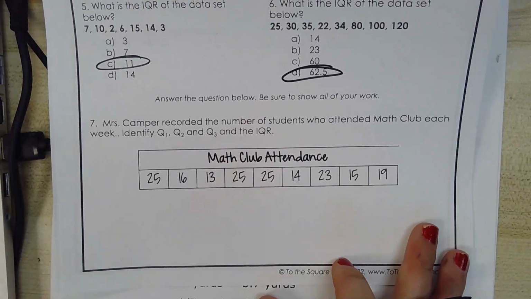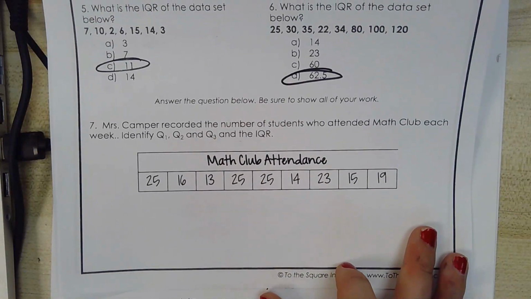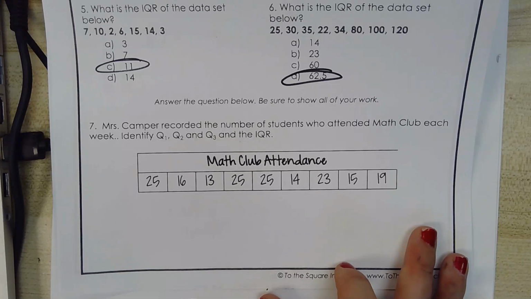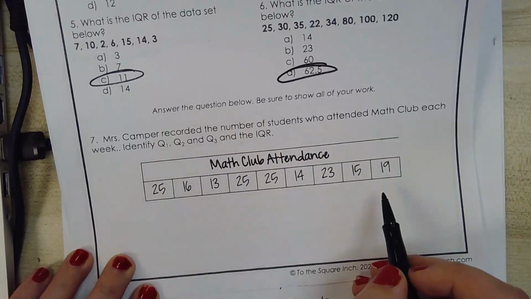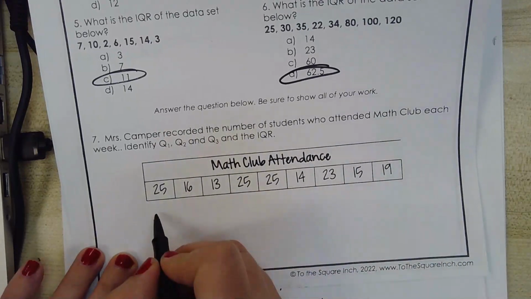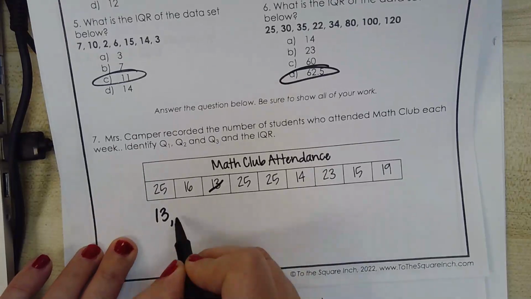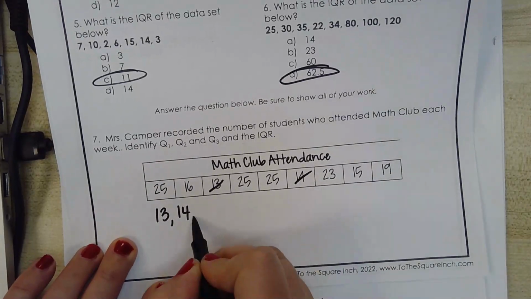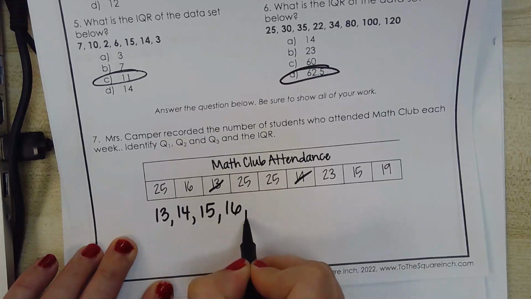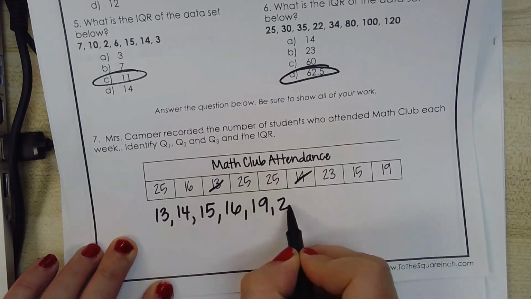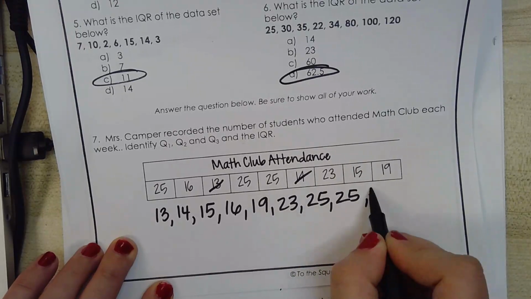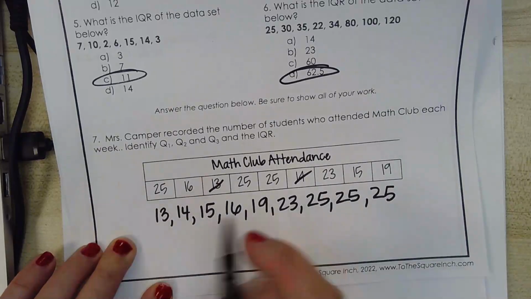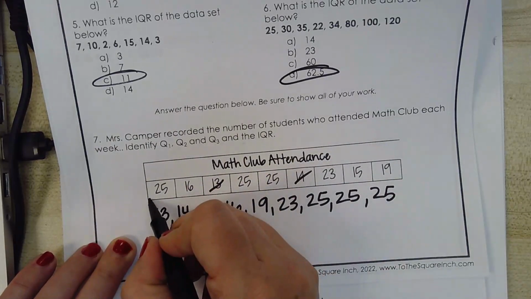Awesome. But please remember, you needed to put your work from least to greatest. So my smallest number is going to be 13. Then 14. Then 15. 16. 19. 23. 25. 25. 25. So y'all already knew this, but remember, as you're going, mark it out, especially on those repeating 25s.